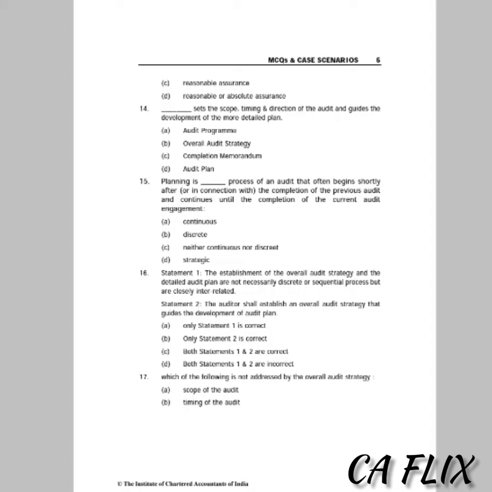Option A, continuous. Option B, discrete. Option C, neither continuous nor discrete. Option D, strategic. Answer is option A, continuous. Planning is a continuous process of an audit that often begins shortly after the completion of the previous audit and continues until the completion of the current audit engagement.